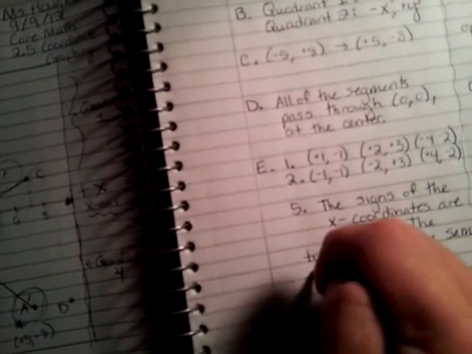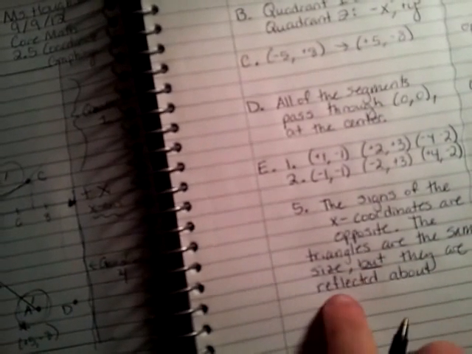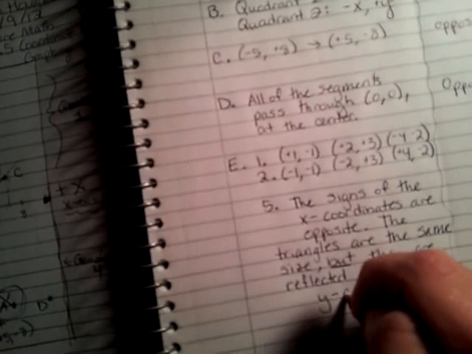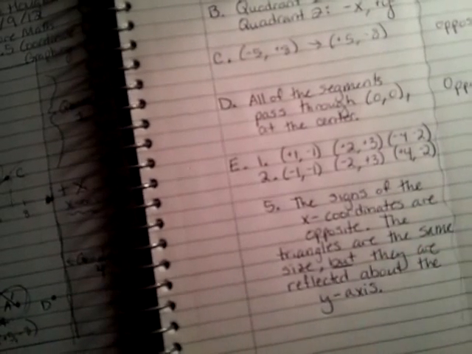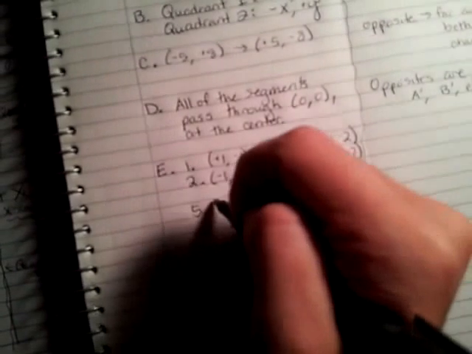Because of that, the triangles are the same size, but they are reflected, that means flipped over, about the y-axis. Reflected about means like flipped over. So if we change the signs of the x, it'll flip it over y. Now that is my answer to E5.